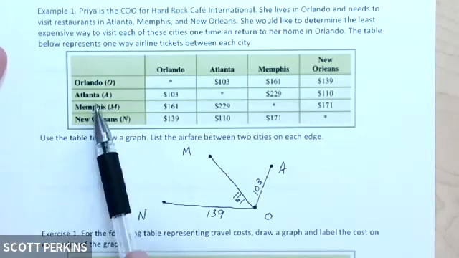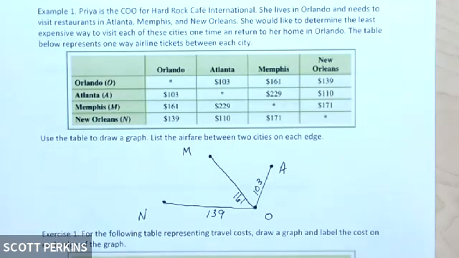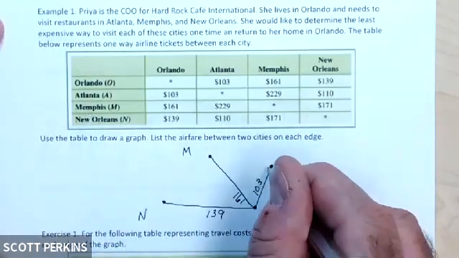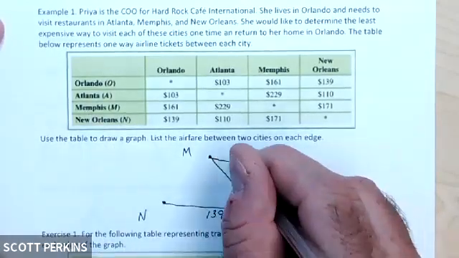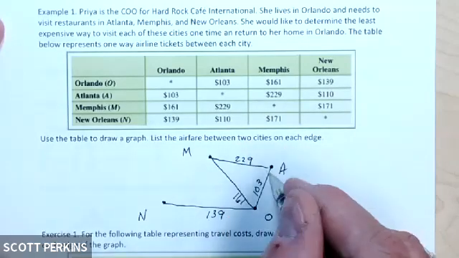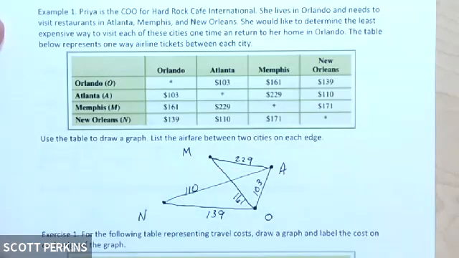So from Atlanta, we've already got the Orlando to Atlanta edge. Again, we're oversimplifying this. If you go further in graph theory, you can talk about one-way edges in graphs, things like that. There's lots of different things you can add to this, but we're, again, keeping it simple. So now Atlanta to Memphis, that is $229. And then Atlanta to New Orleans, that's going to be $110.